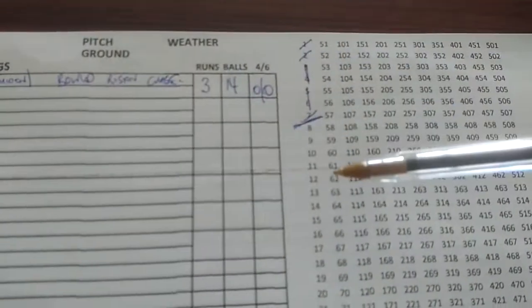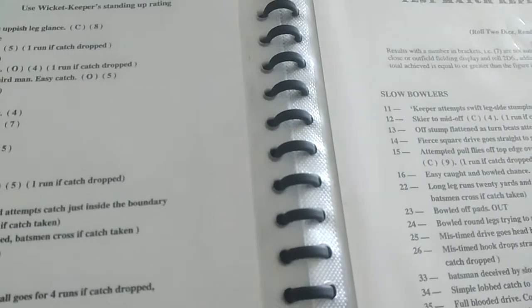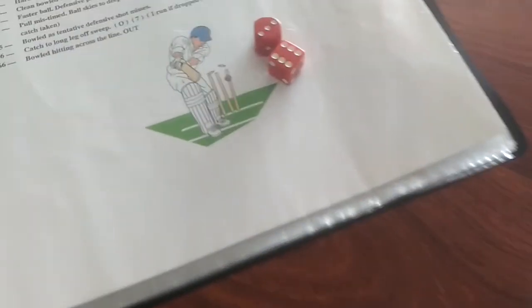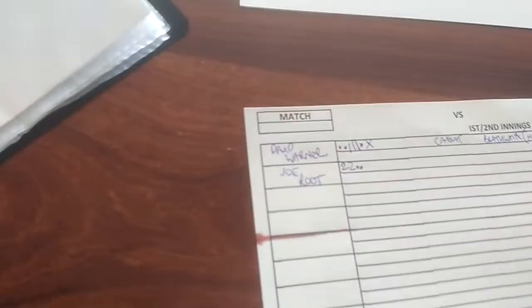So David Warner is out. So the score for this team up here is 1 for 7, and we're nearly through 4 overs. Might just grab another player. Say Hetmeyer is the new batsman for this team that's batting. So this is Shimron Hetmeyer.